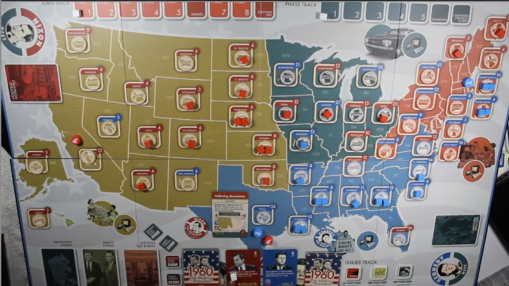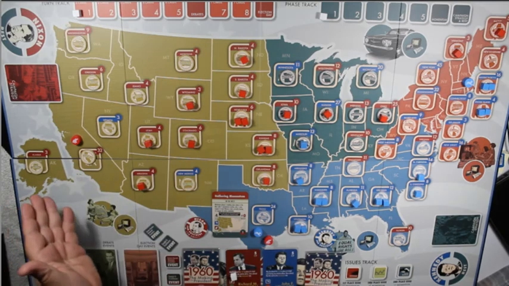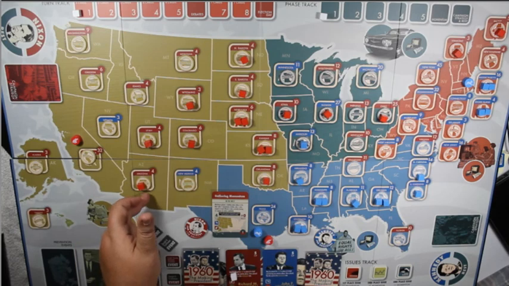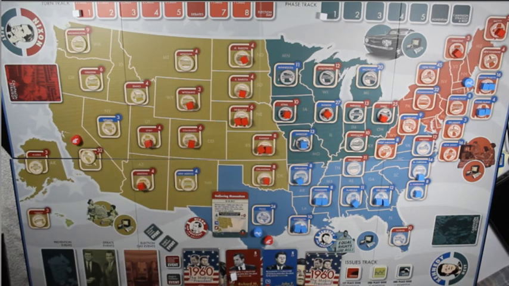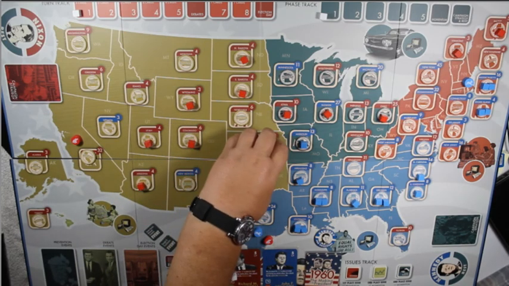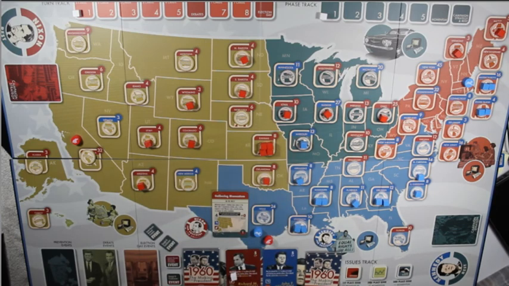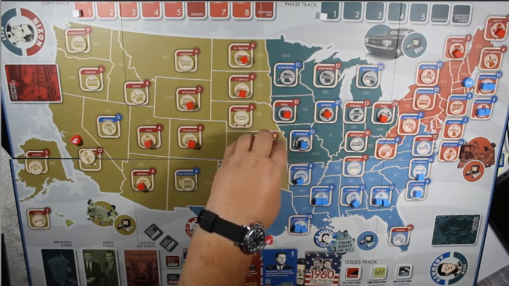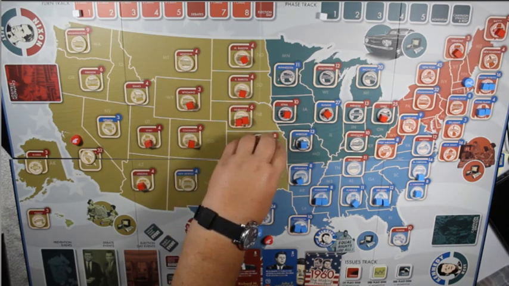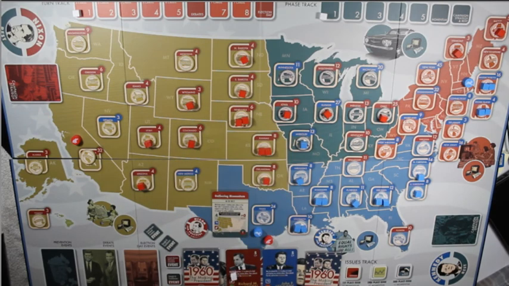Well, he's not leading any states out there. Anytime you have anywhere from 1 to 3 cubes, you're considered leading a state. Anytime you have 4 cubes or more, you are considered carrying a state. And we will demonstrate what carrying a state does as we go. Probably should have done that in the first video, but yeah.